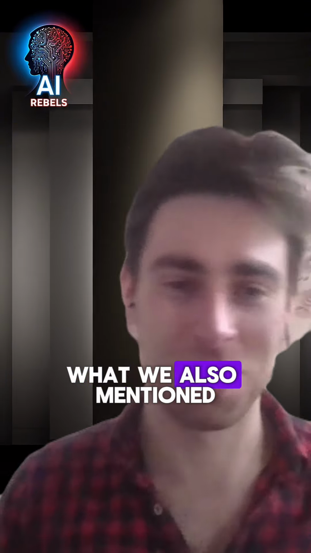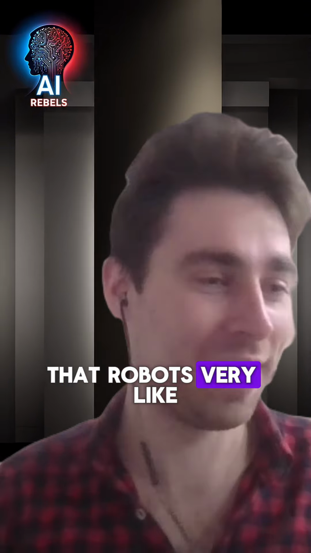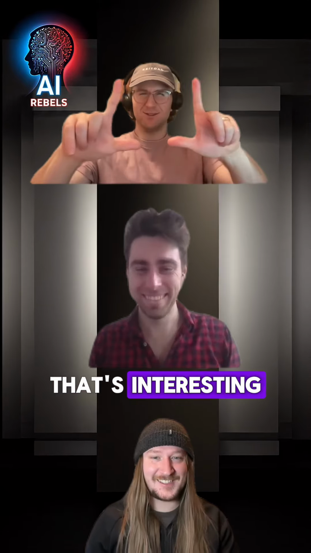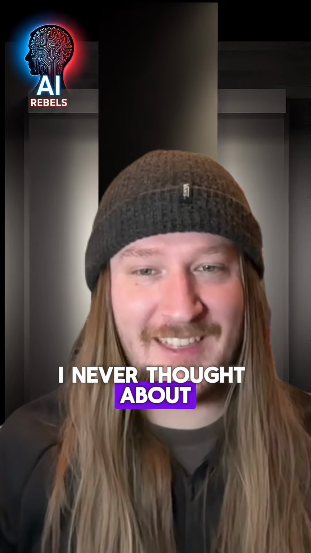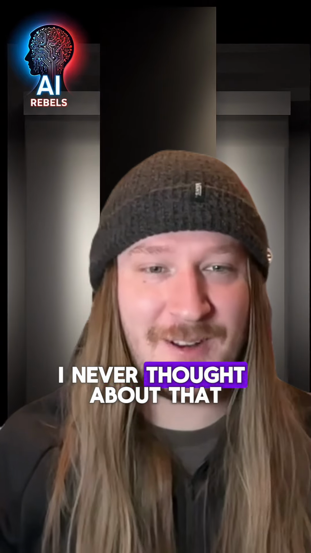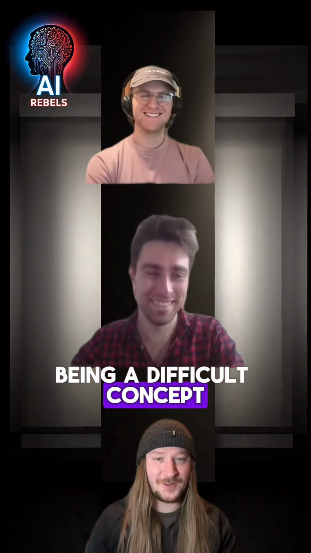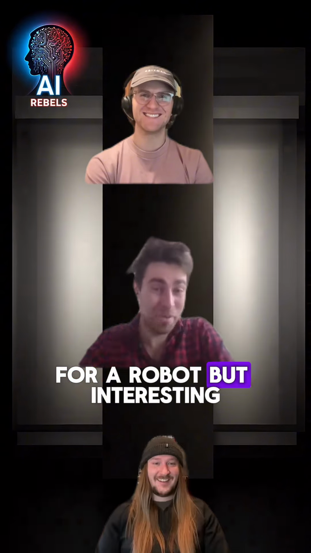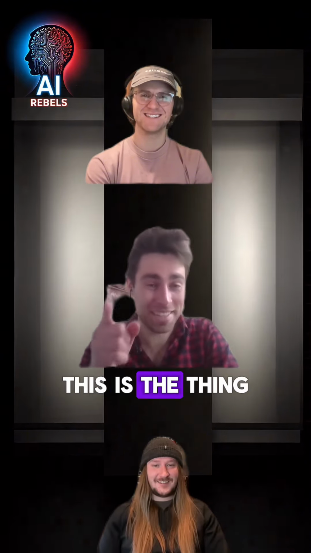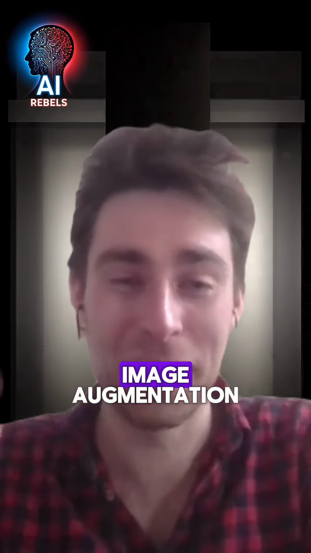By the way, what we also noticed is that robots very much like to mix up right and left. That's interesting. I never thought about that being a difficult concept for a robot. But interesting. This is the thing we're doing, actually. It's part of our image augmentation.